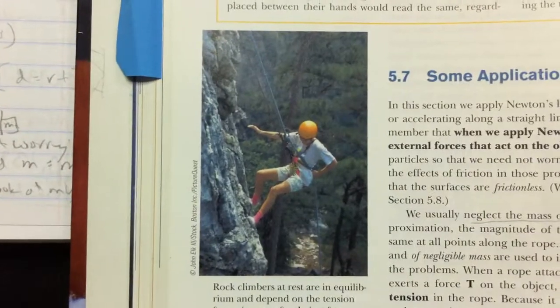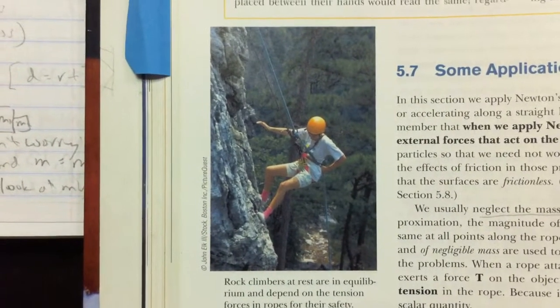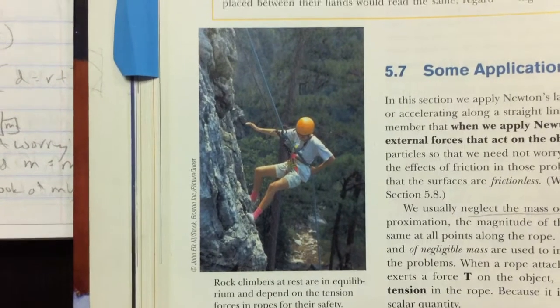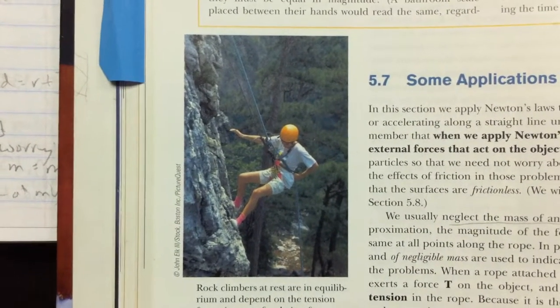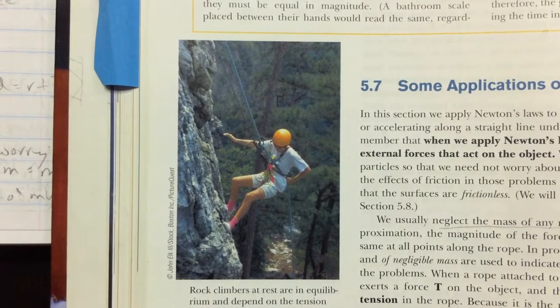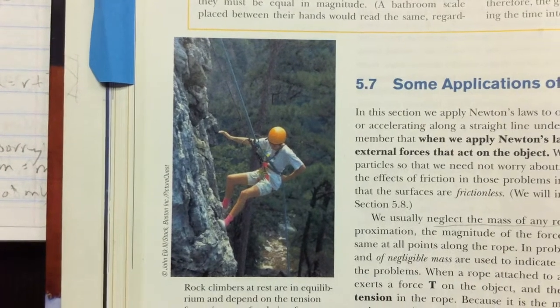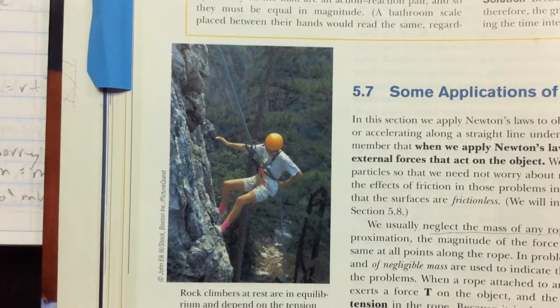In the book, we have another example: a rock climber. We modeled the rock climber as a particle, or maybe a board, a piece of wood that has a cable attached to the middle of it and is transmitting some compression force to the cliff face.